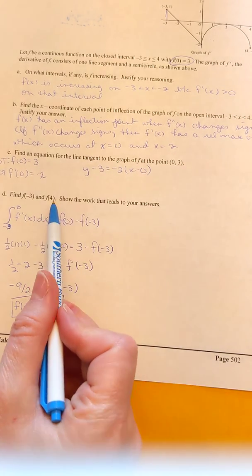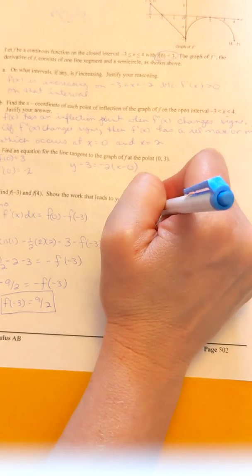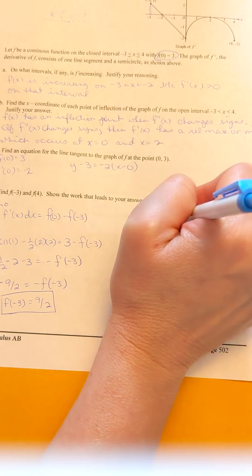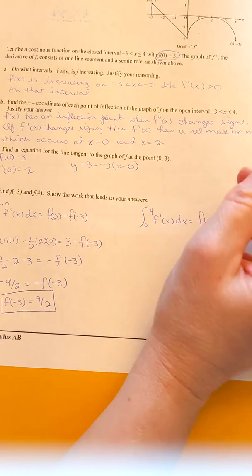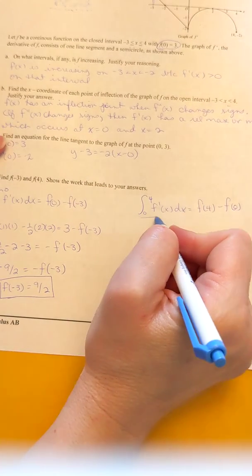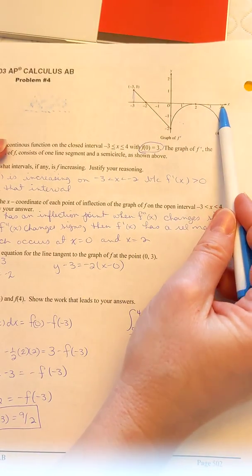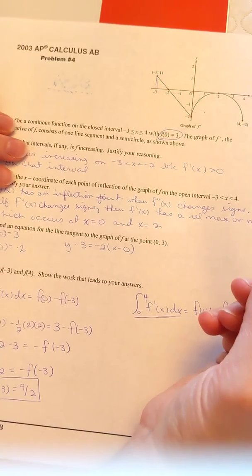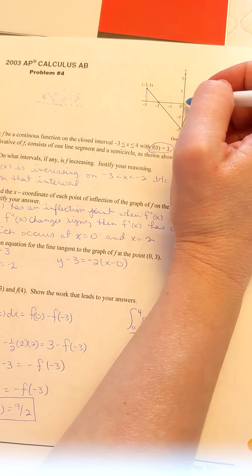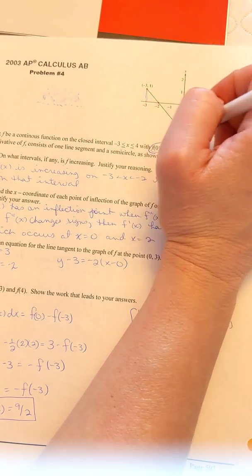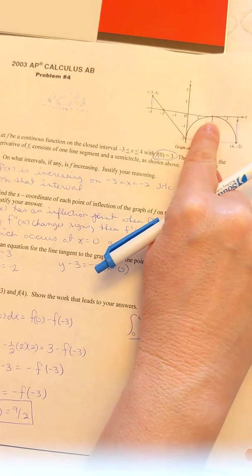Okay, so then we have to find f of 4. I'm going to do the same thing, except I'm going to go from 0 to 4. So I'm going to use what I know. The integral of f prime of x dx would equal f of 4 minus f of 0. Okay, so this right here, I've got to find the area from 0 to 4. So what I'm going to do to find that area is basically find the area of this rectangle, and subtract out that semicircle.